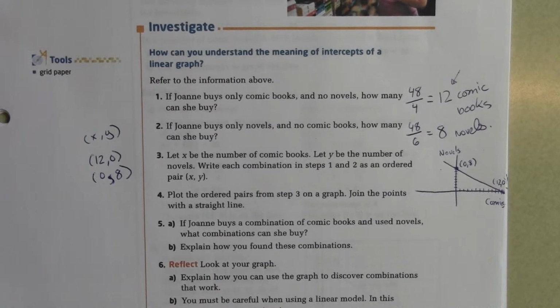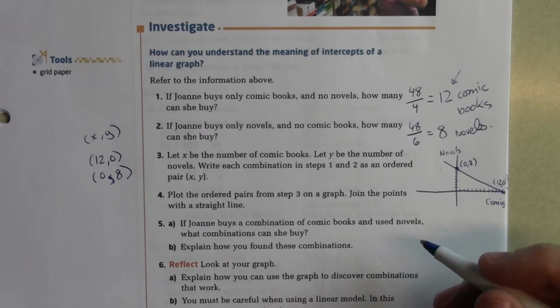Michael. Are the used novels any less? Is it still $6? Yeah, it's still $6 for novels. So he's doing it in his head, right? That's tough. It's tricky. You'll get a couple answers, but Alex. I think she can get 6 novels and 4 comics. Okay, you're also doing it in your head. So let's see if that's right.